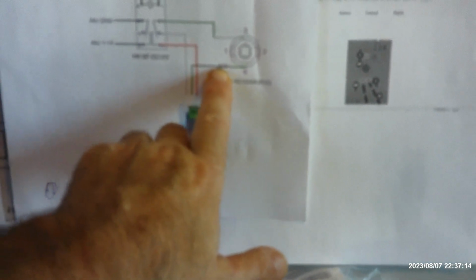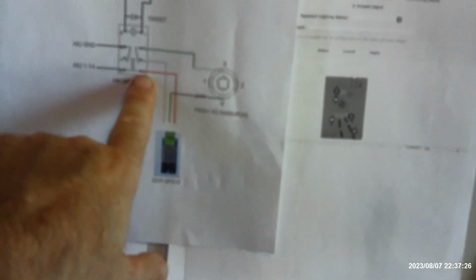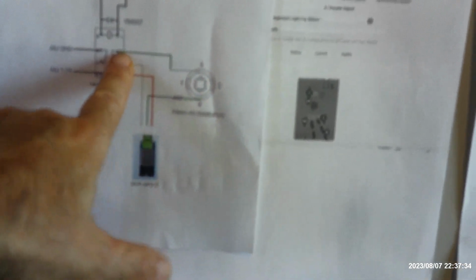You got the green wire coming out of here with a resistor on it going to the LED pin, which is for that push button. And then the red wire goes to this pin. And then the other LED wire from the push button goes to this pin. That completes the circuit.